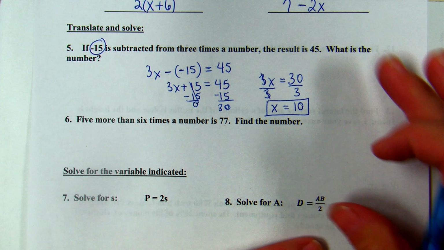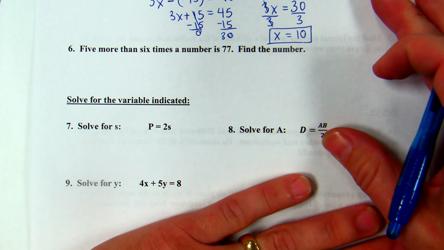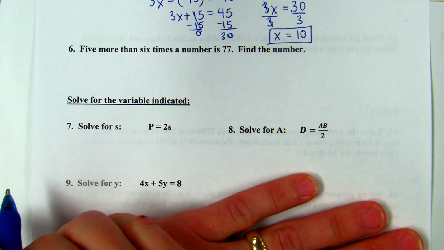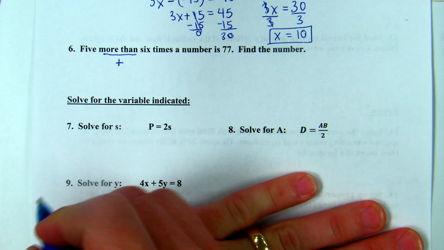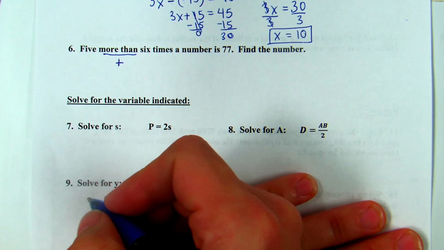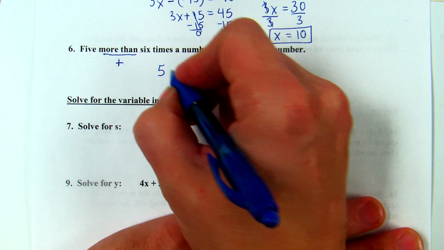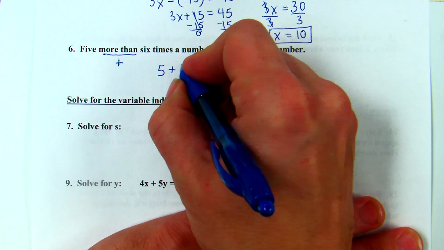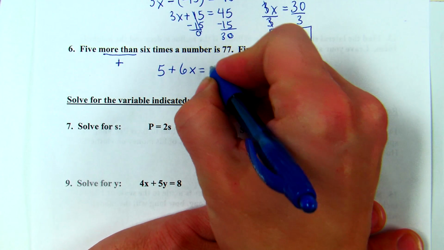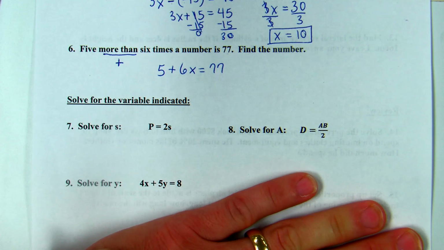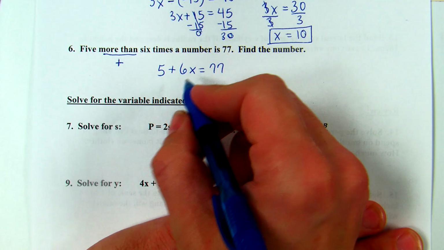Okay, moving to number 6. Number 6 says 5 more than 6 times a number. Anytime you see more than, this is an addition problem. Addition does not require us to keep everything in a certain order, so we can just write it as we see it. 5 more than 6 times a number is, and is just means equals, and 77 is our answer. Find the number. So again, we're going to have to solve for x.